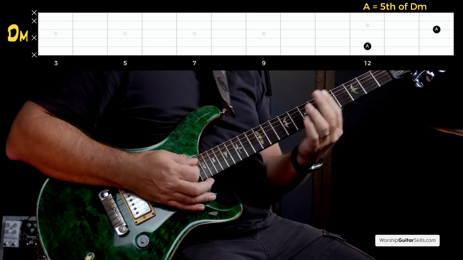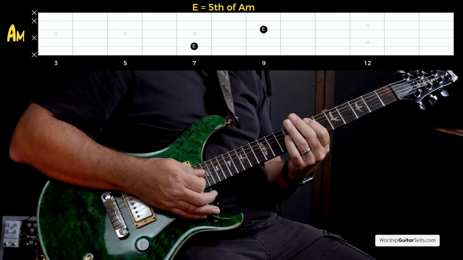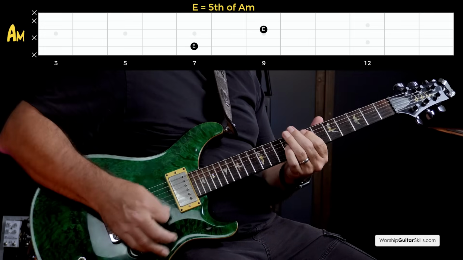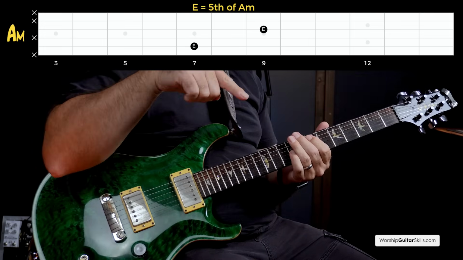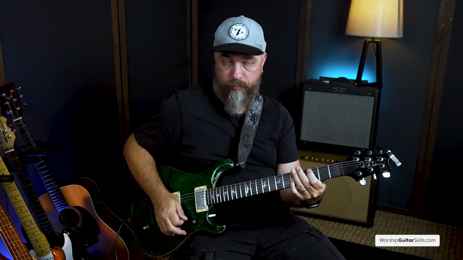Then we went to A minor, but I went back to the E again. So I'm actually repeating that same note over different chords. You remember that we did it in the beginning. I played C over C, and then when we went to F, I played C over F as well, because C is in both of those chords. C is the root of C major, and C is the fifth of F major.